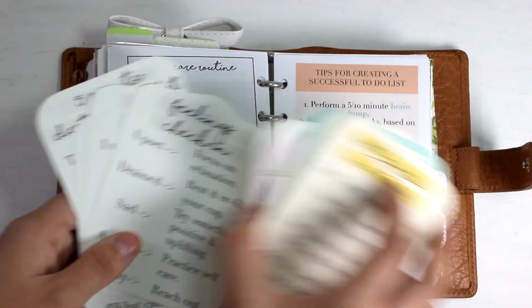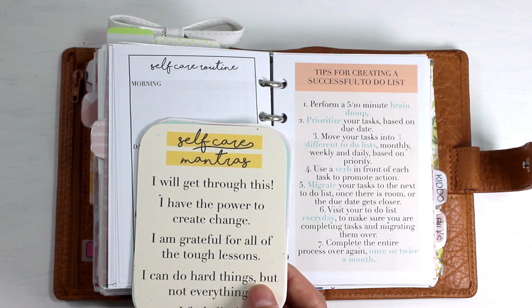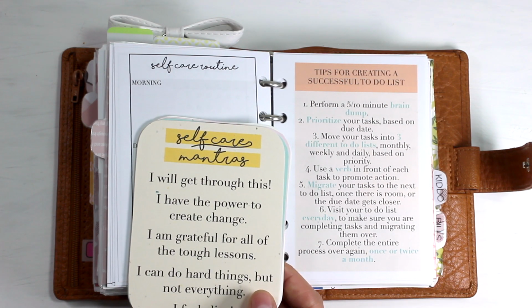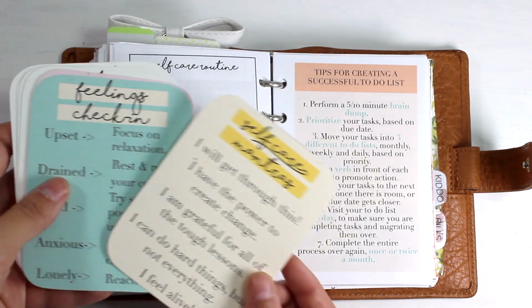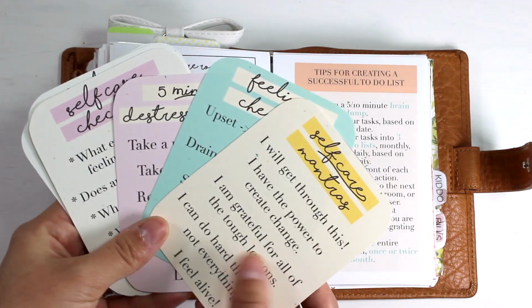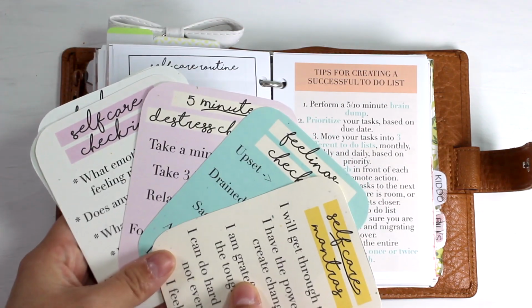And these were just created so that you can keep something on hand. You could even keep these in your purse, or on your refrigerator, or on your nightstand. Not necessarily just in your planner, but it's really nice to keep in the pocket of your planner so that you can reference it and have something like a protocol, right? When you're feeling a certain way, this is what you can reach for instead of flipping through the pages all the time to try to find it.